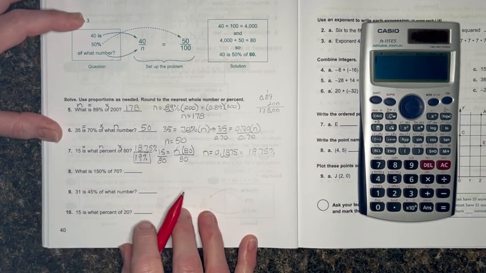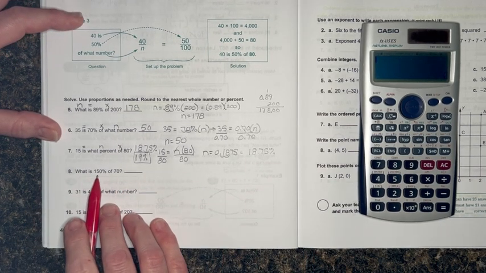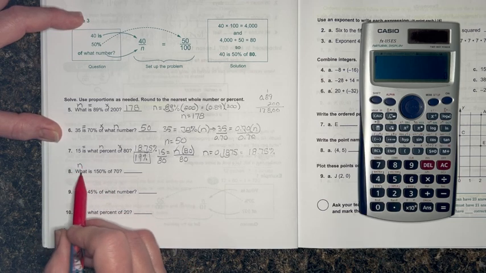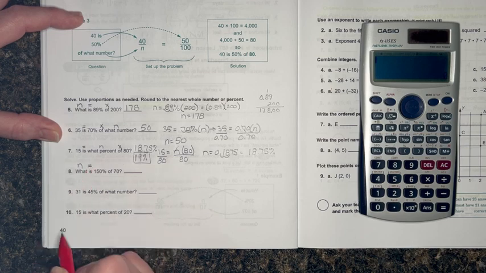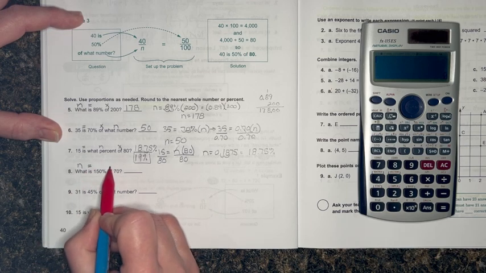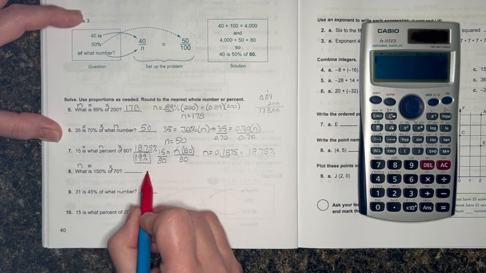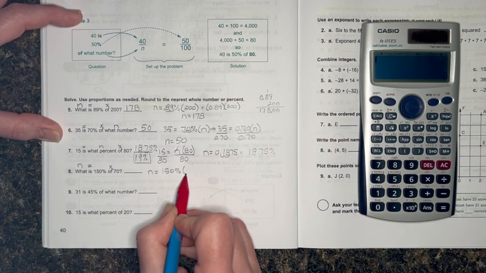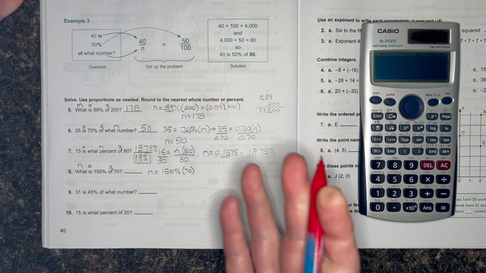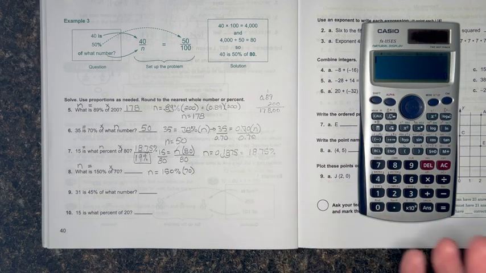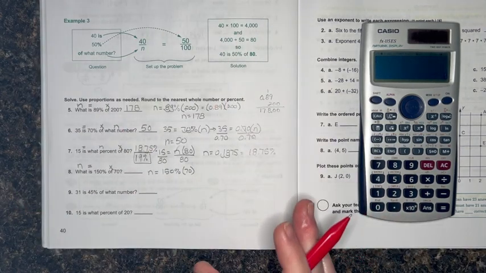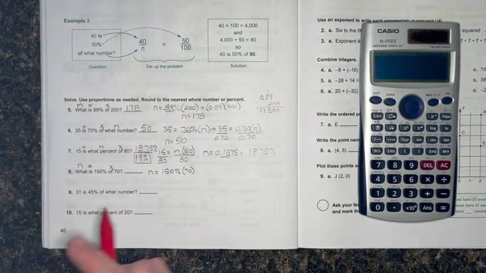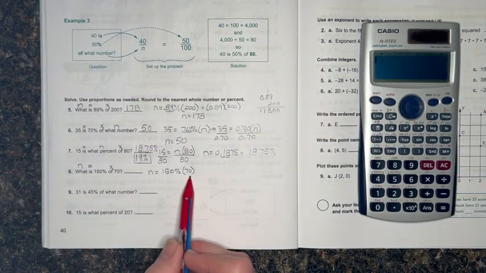Number 8. For number 8, it says, what is 150% of 70? So we don't know what the what is, so we give it a variable. The word is means equals, and the word of is multiply. So what is 150% of 70? That's what we're doing. All right, piece of cake. We don't need to do all this setting up fractions, and it's just too much. This is how we want to read it. We want to be able to read a sentence and write an equation.